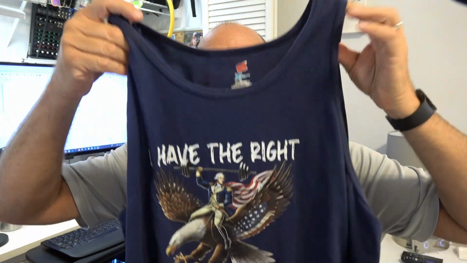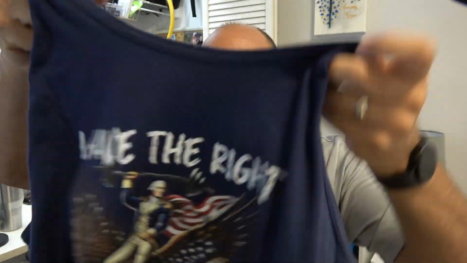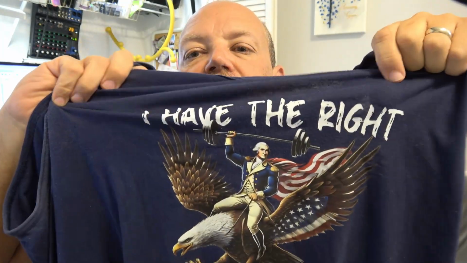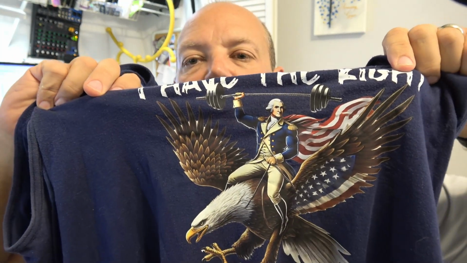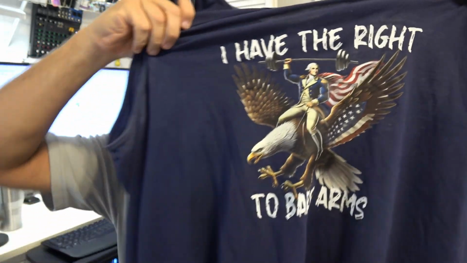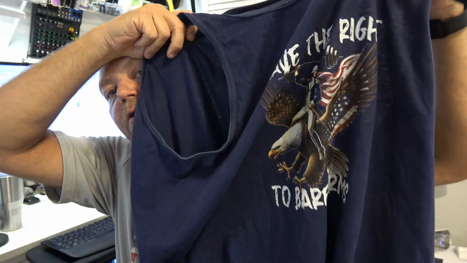Alright, so this is one of my tank tops I use when I go to the gym and work out. It has a picture, it's kind of funny. It has a picture of George Washington holding a barbell over his head, riding an eagle, a bald eagle, with some patriotic theme there, and it says, "I have the right to bear arms." You get it, a play on words, bear arms. Just thought it was kind of funny. I like to put stuff like that on shirts when I go work out.